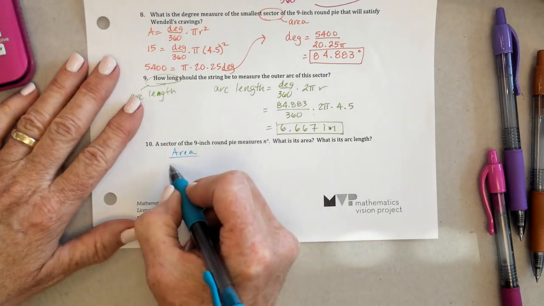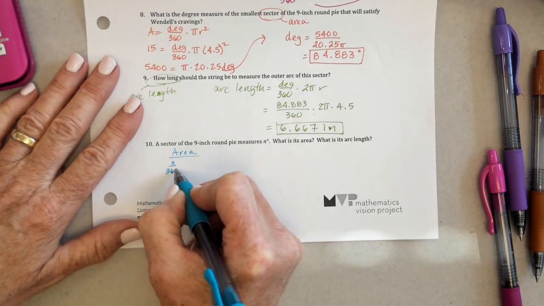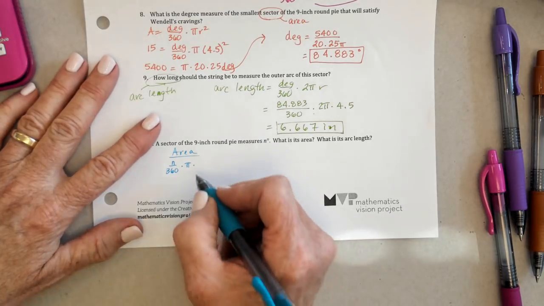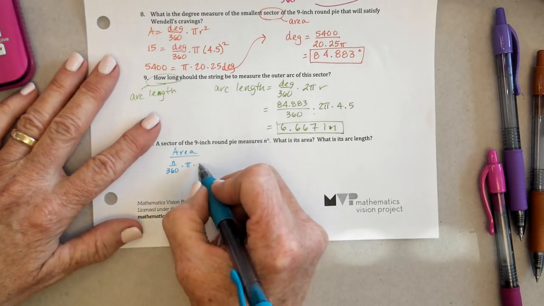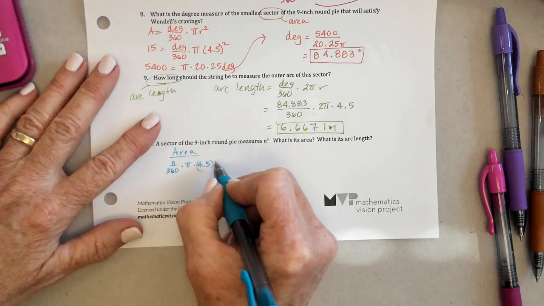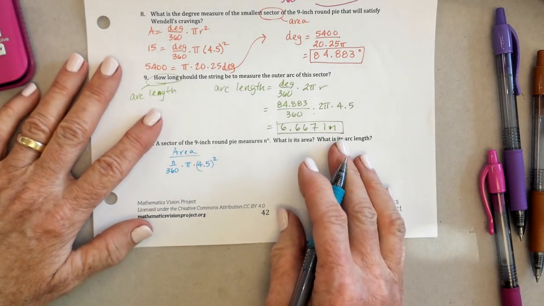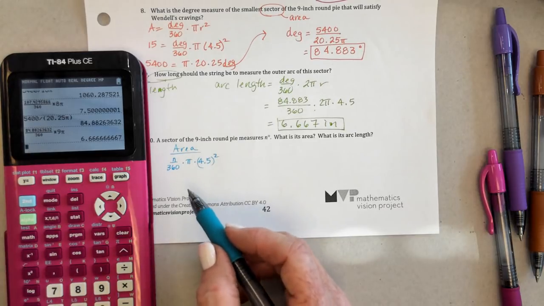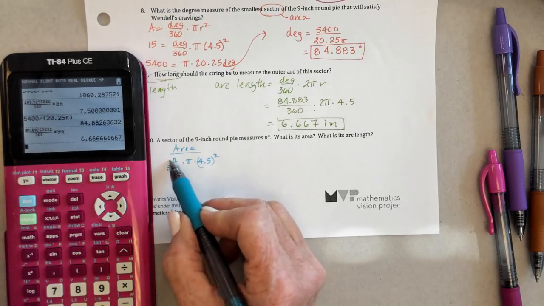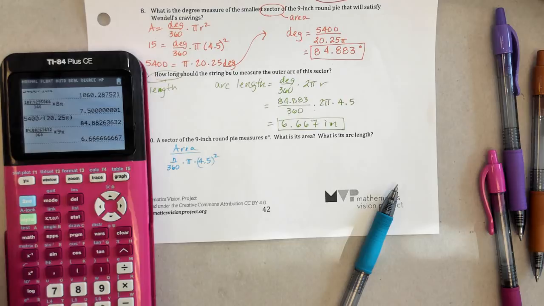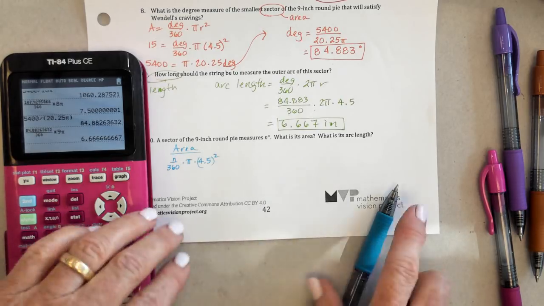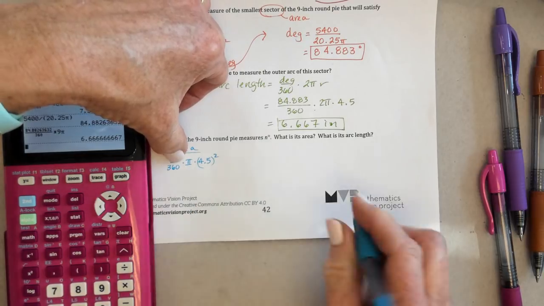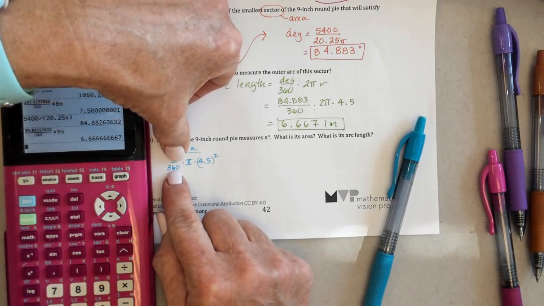So n over 360 times pi times that radius squared. So that's 4.5 squared. All right, now I'm going to figure out what this is without using that n. So if we think about what this is going to be, without that n in there, let's see, the pi's on the top of it, well, that becomes 1 over 360.